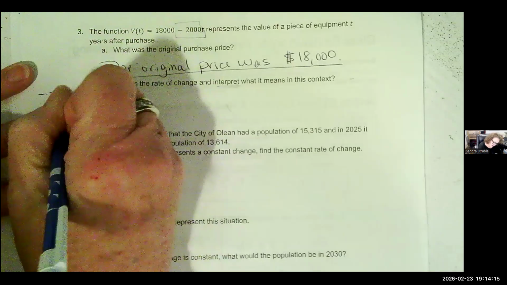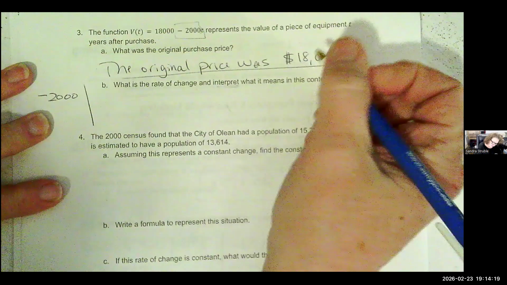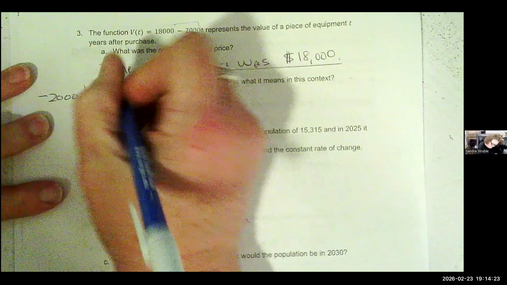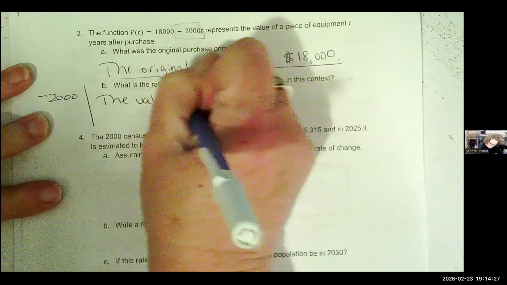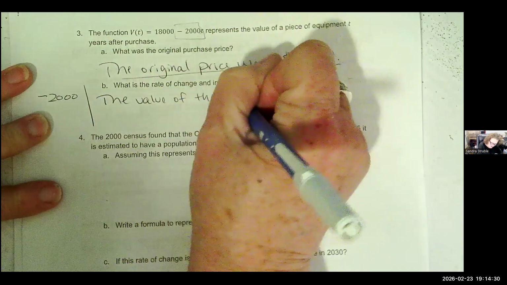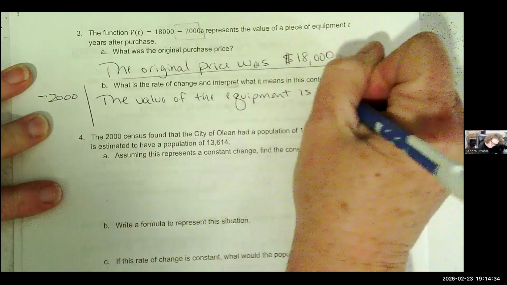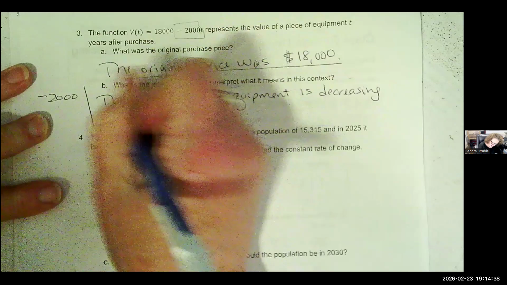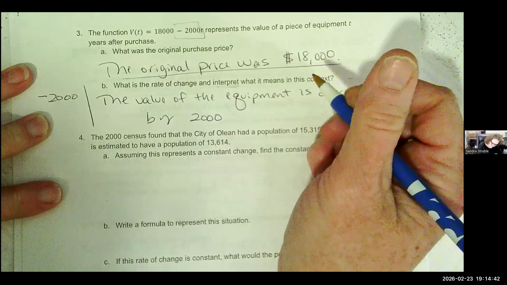For your interpretation, well, what is it representing? The value of the equipment is decreasing by 2,000. Now, how often? Per year.